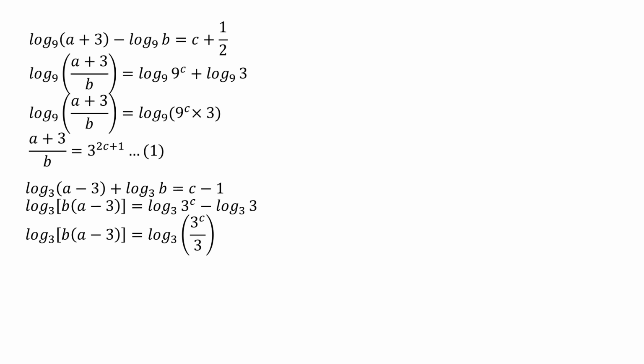And since it's all in terms of log base 3, I can equate and get b multiplying a minus 3 equals 3 to the power c minus 1. At this point, we see that the final proof that we are trying to attain does not contain b. So what do we do to eradicate b? Why don't we try and multiply equation 1 by equation 2?